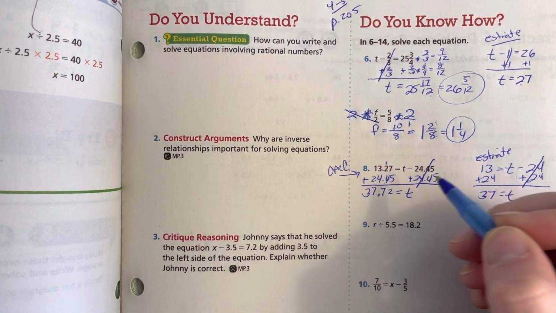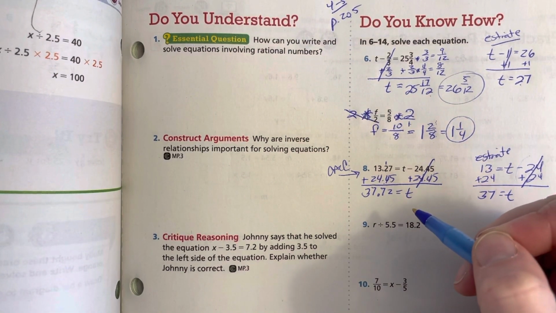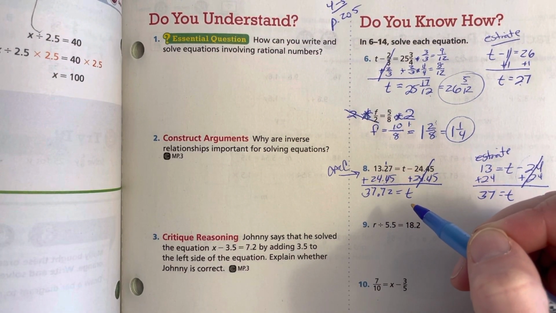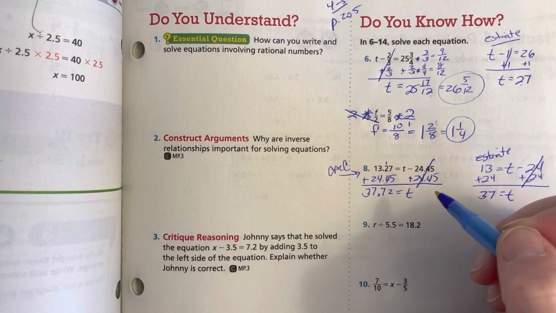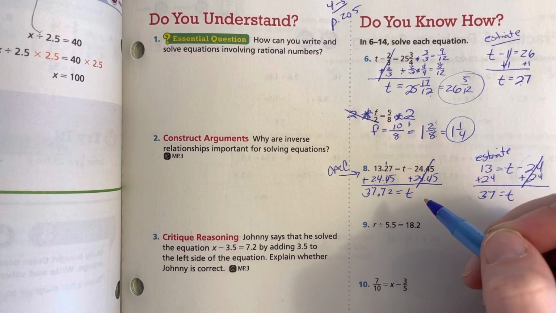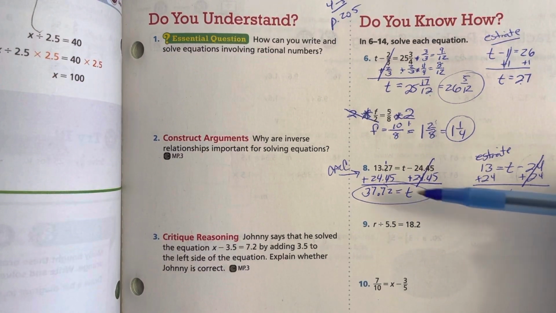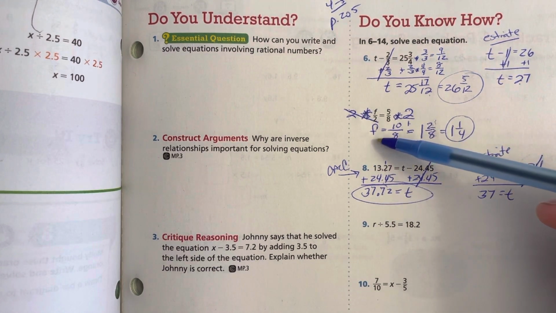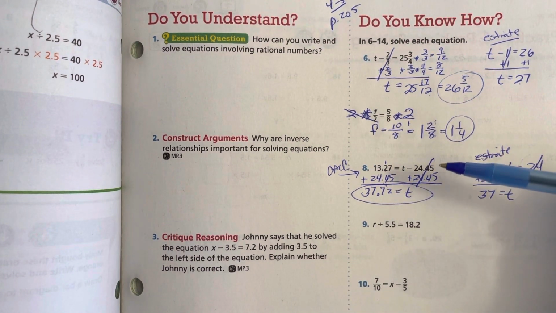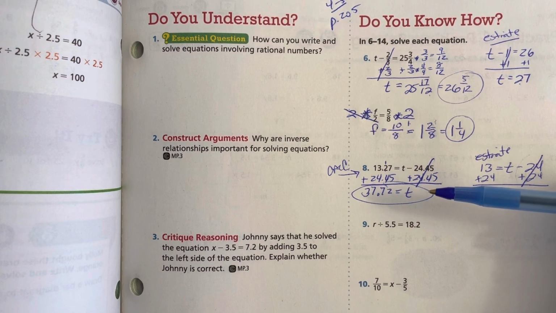Now, I have to work pretty tiny to make all this fit in. If you're a big writer, you may want to do this on lined notebook paper. 37 and 72/100ths is my answer, and it doesn't matter that the t is on the right. I don't have to rewrite this as t equals. This is just as correct as writing it with the variable on the left. I'm going to do 2 more.